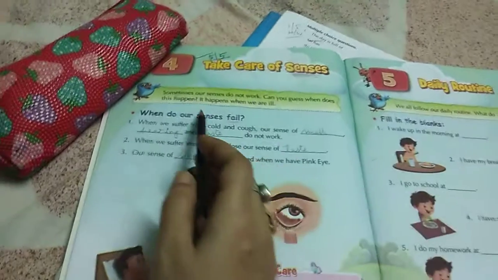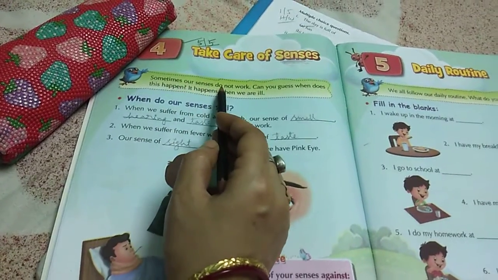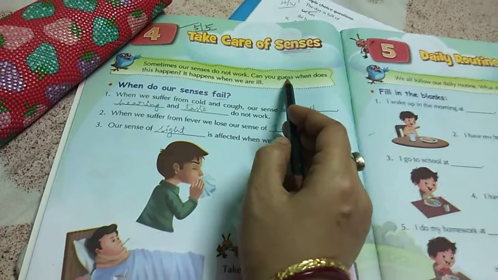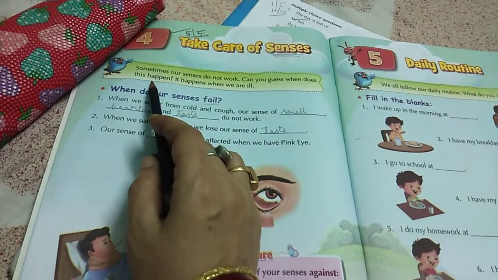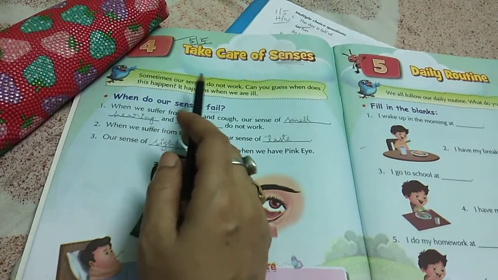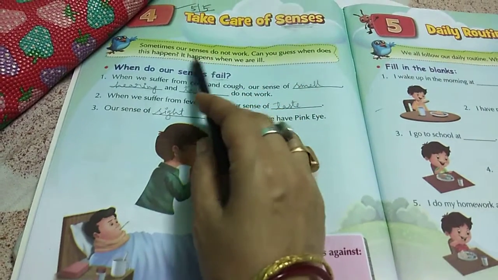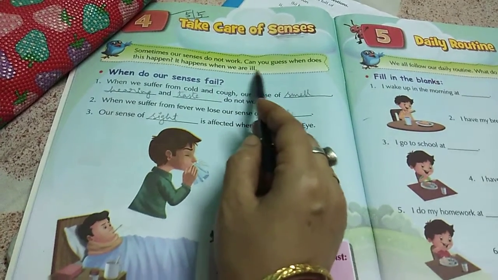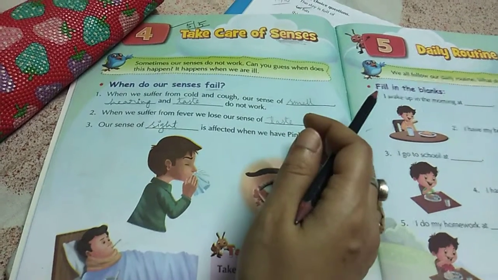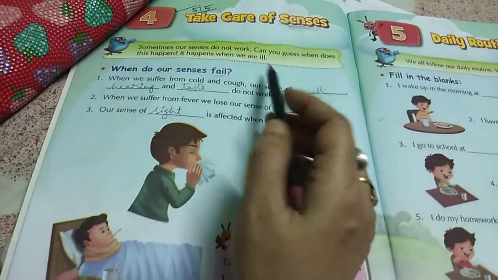Now see. Sometimes our senses do not work. Can you guess when it happens? It happens when we are ill. It happens when we are not well, that means when we are sick.